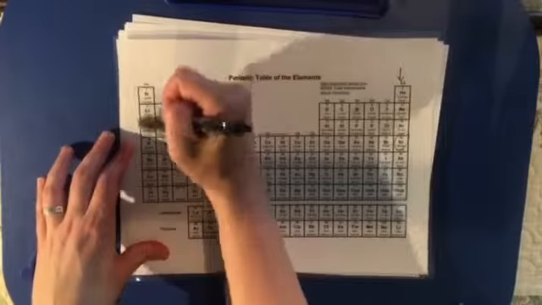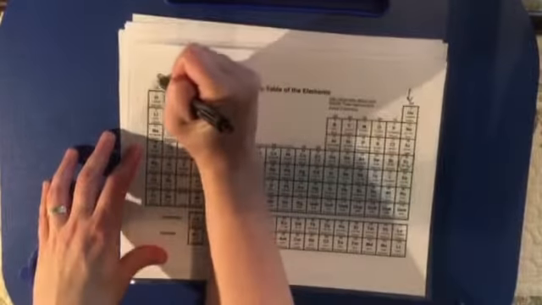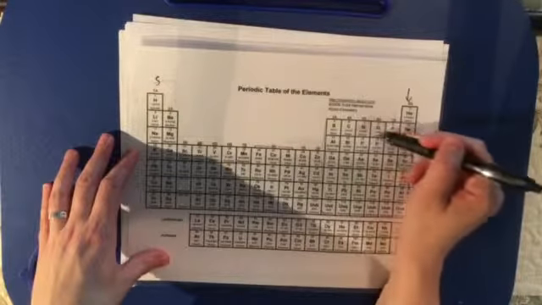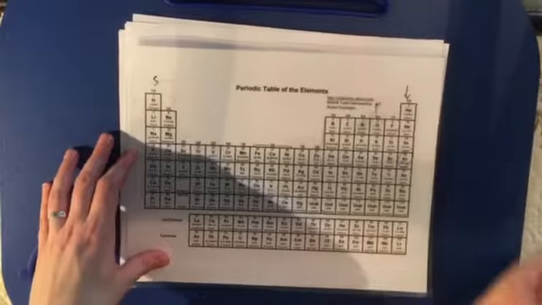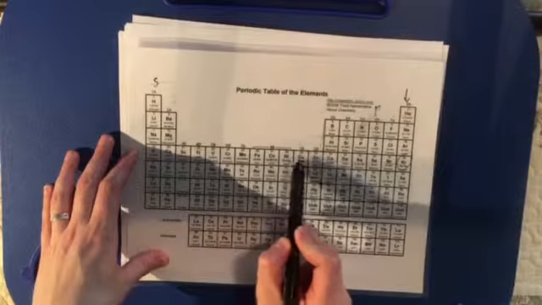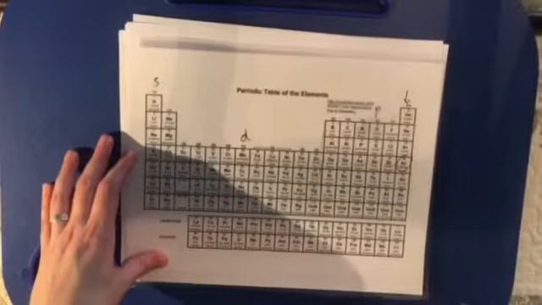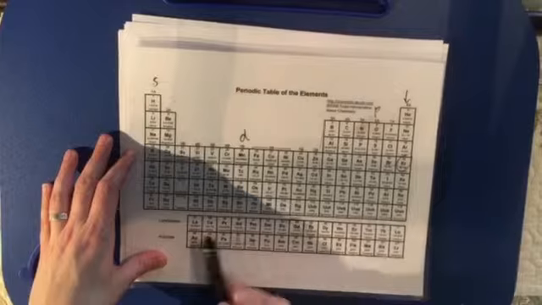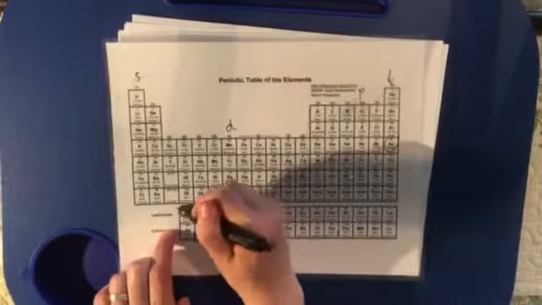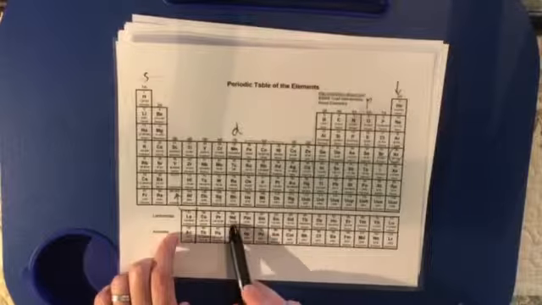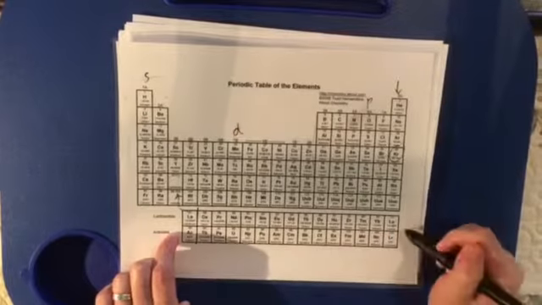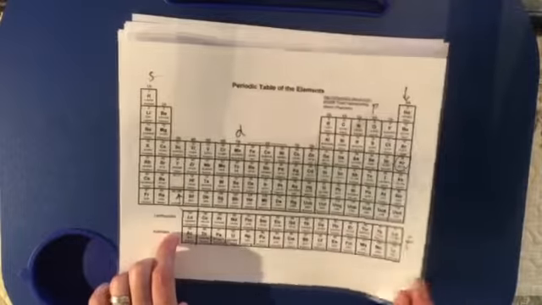And so here you've got 2 spaces. This is your s block. Here you have 6, 1, 2, 3, 4, 5, 6. This is your p block. Here you have 1, 2, 3, 4, 5, 6, 7, 8, 9, 10. Here's your d block. Down here, these weird guys don't count these because these are supposed to be up there. 1, 2, 3, 4, 5, 6, 7, 8, 9, 10, 11, 12, 13, 14. So this is your f block.